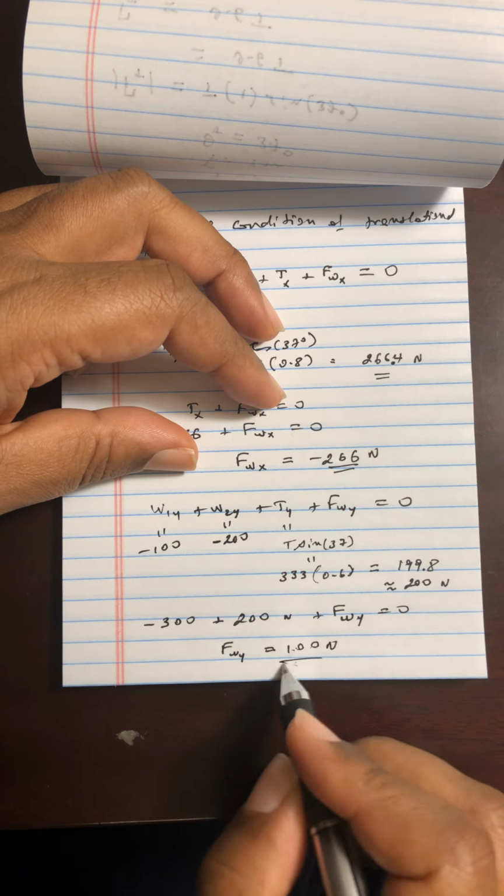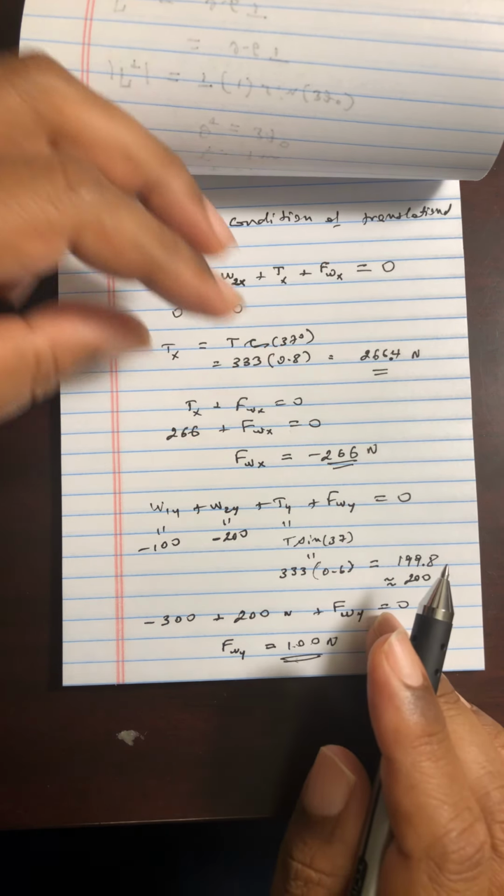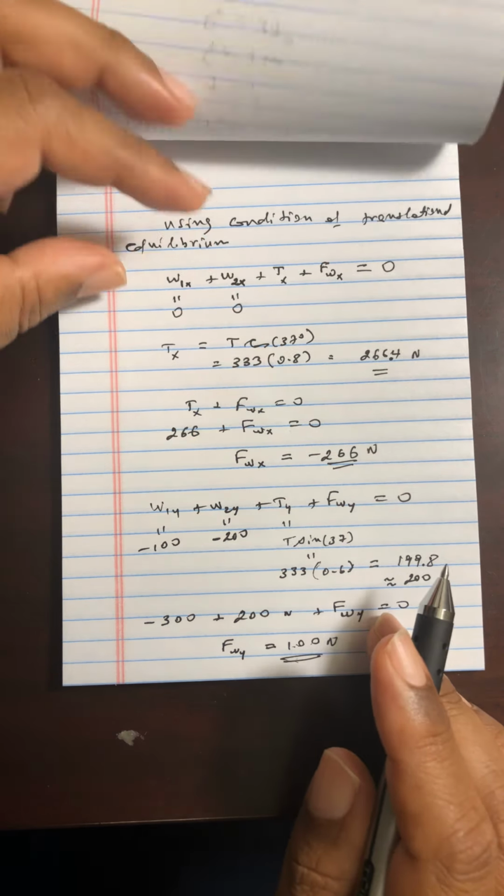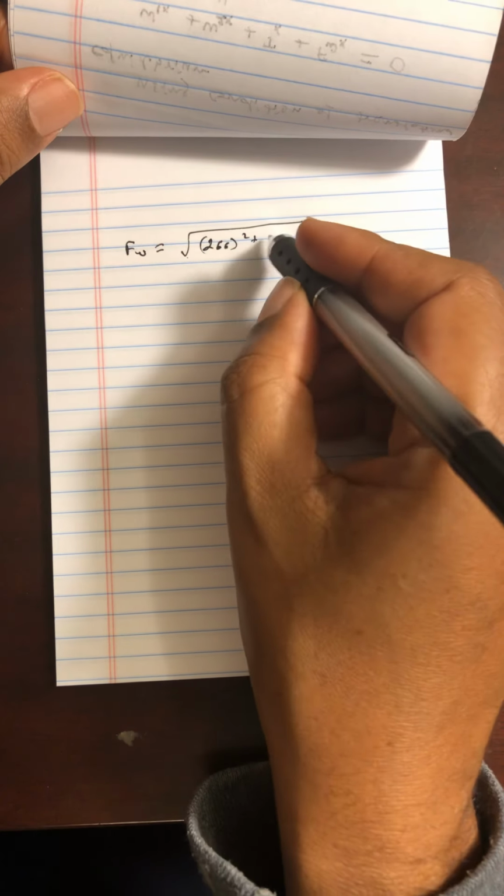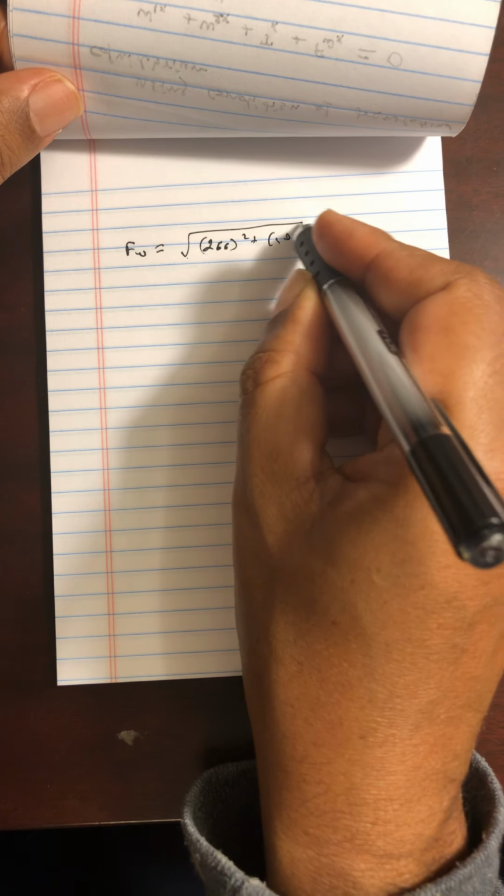So we have both the x and y components, and if you want the magnitude, it would be the Pythagorean theorem: the x component 266 squared plus the y component, about 100 squared.